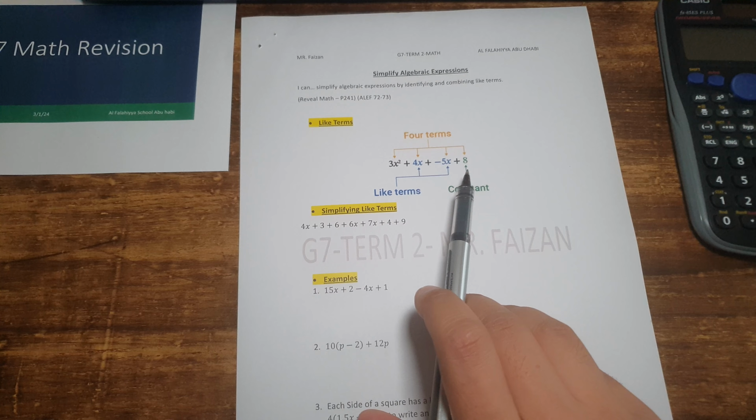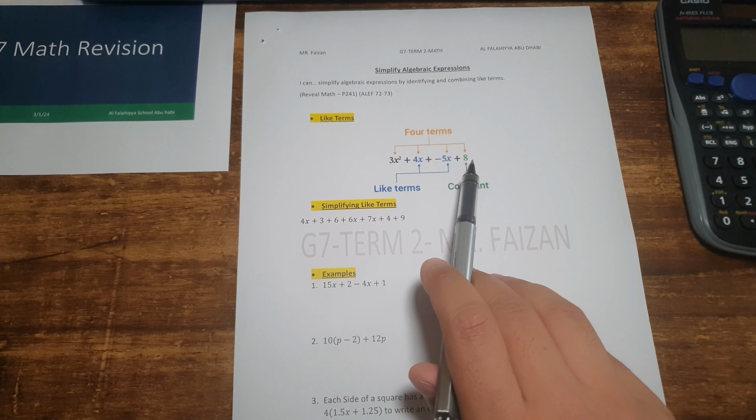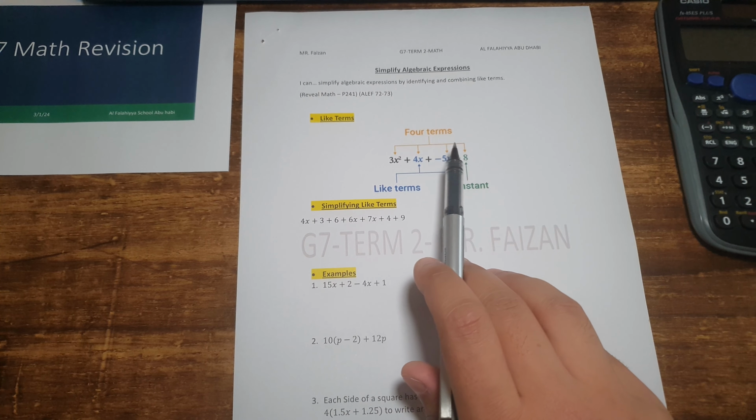Going back and looking at the first term, the numerical value, so the number before a letter, is known as a coefficient. So we have a coefficient in the first term, in the second term, and in the third term. And then finally, we have a constant. So the number 8 will not be known as a coefficient because we do not have a letter.